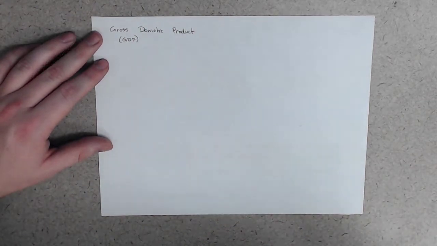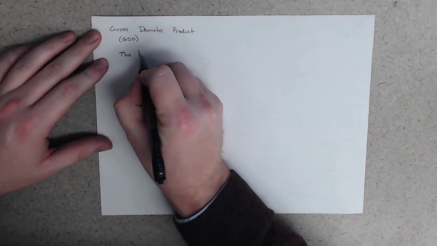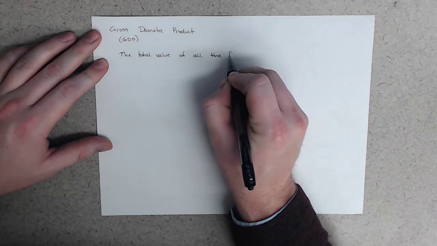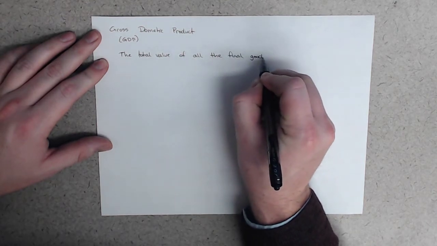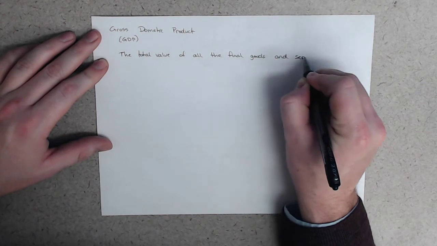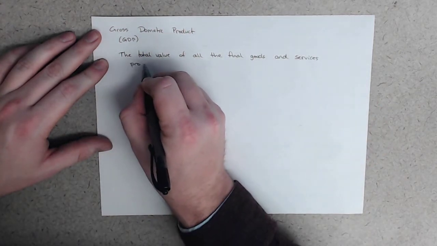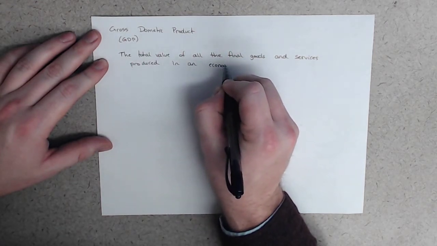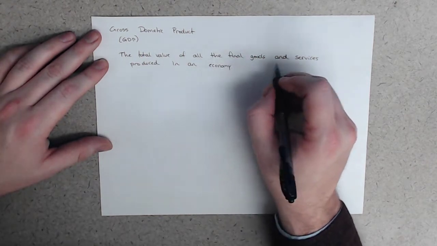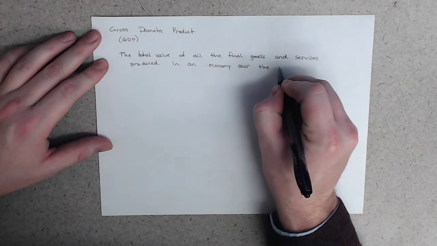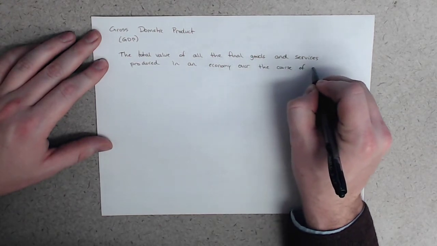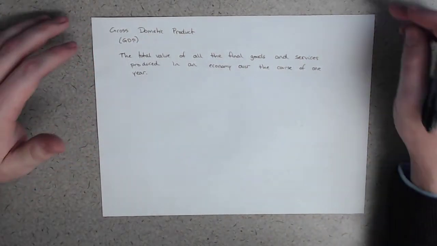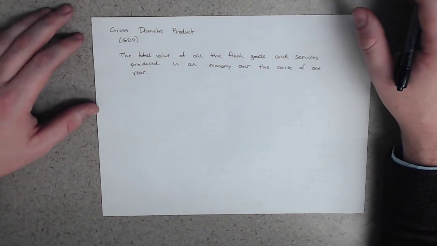And the way we typically describe it is the total value of all the final goods and services produced in an economy over the course of one year. And the year can be a fiscal year or a calendar year. Doesn't really matter. Okay, so let's break this down a little bit.